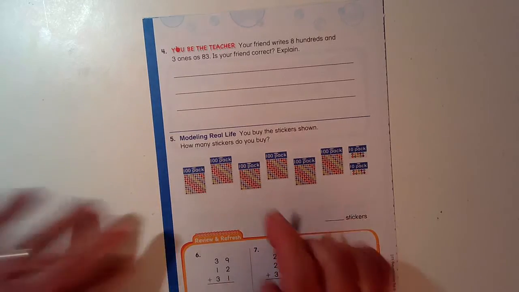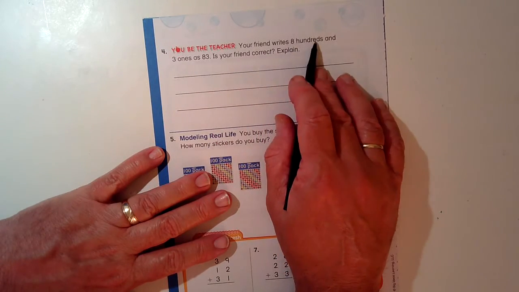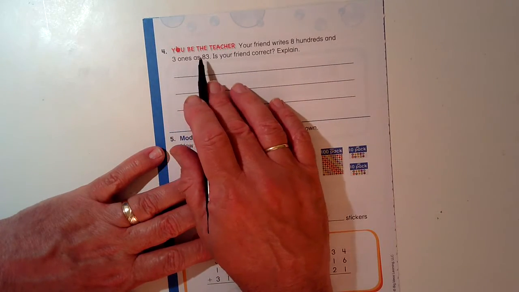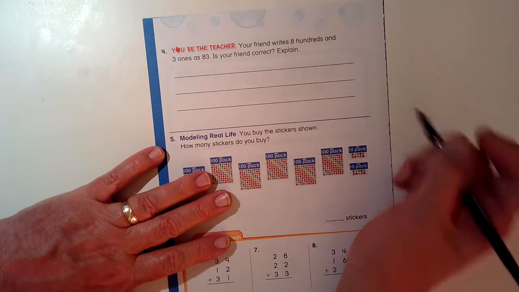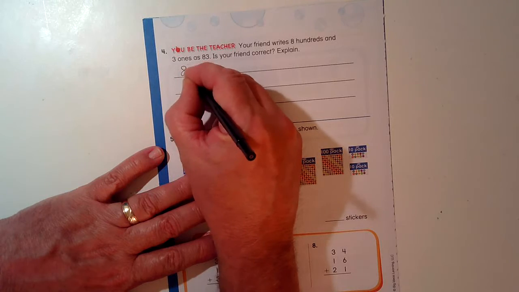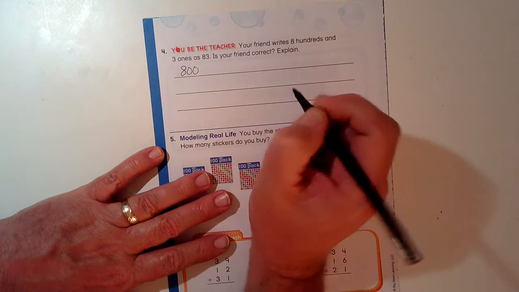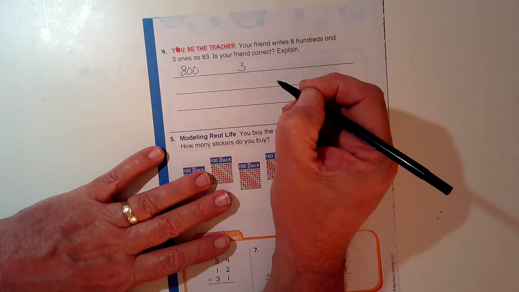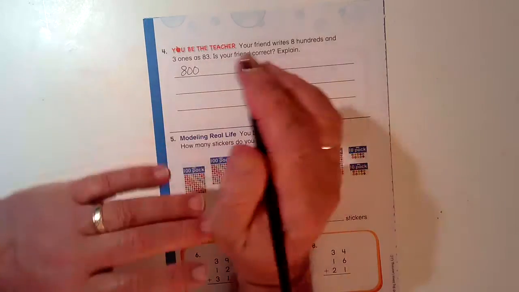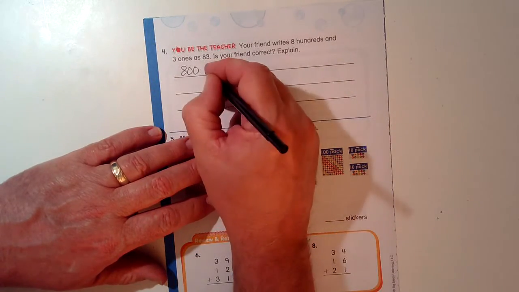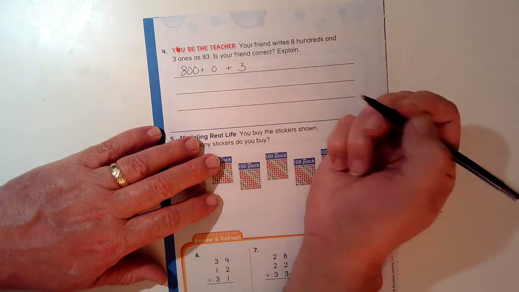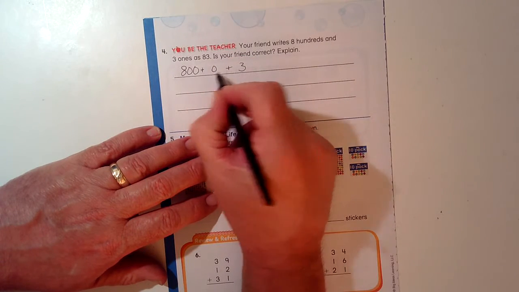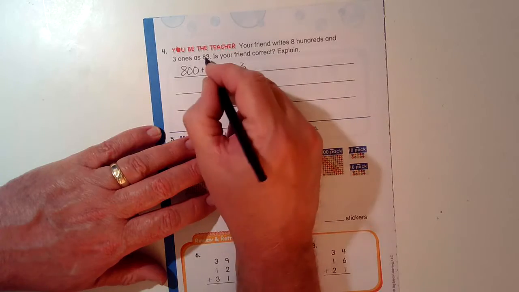And the last page that I asked you to do for today is this. Your friend writes 8 hundreds and 3 ones as 83. Is your friend correct? Well, let's see. 800, 3 ones. If I were doing expanded form, what is missing? I have 0 tens. 800 plus 0 tens plus 3 ones.